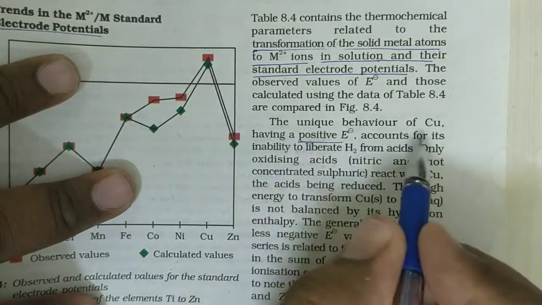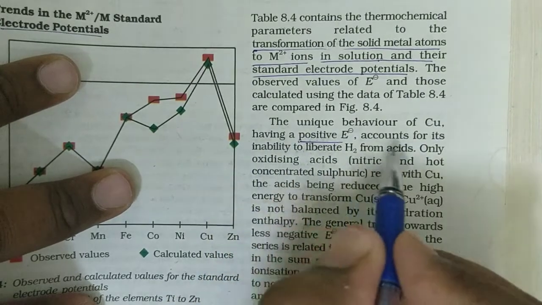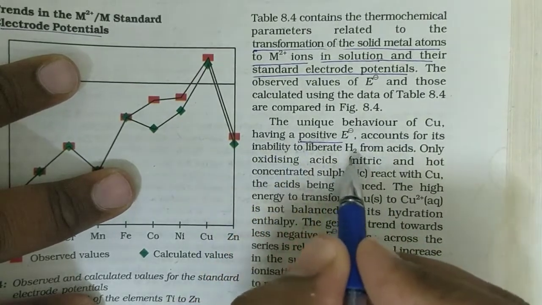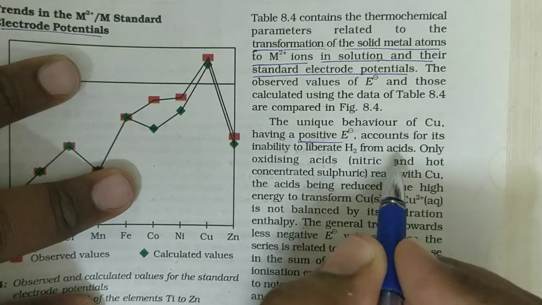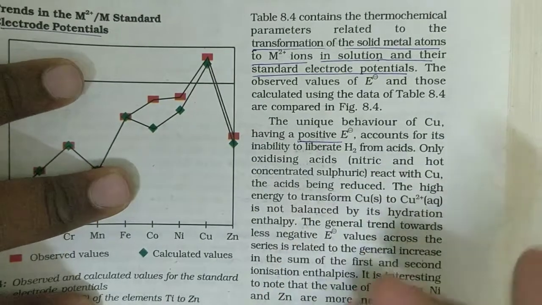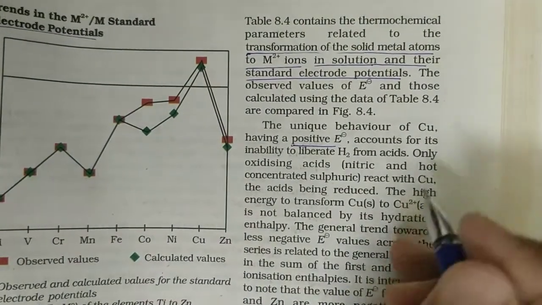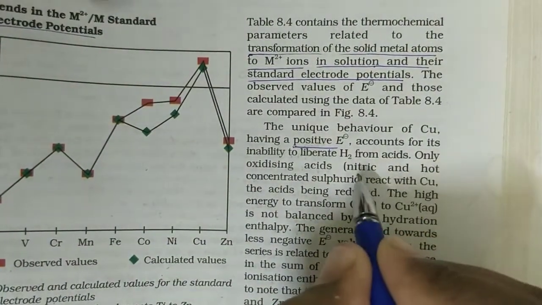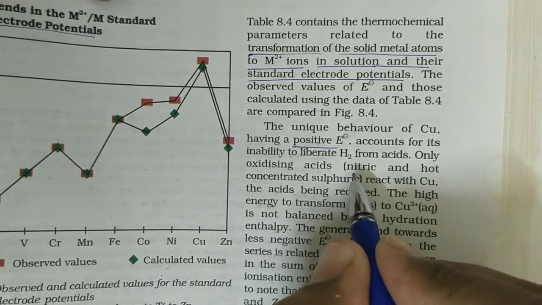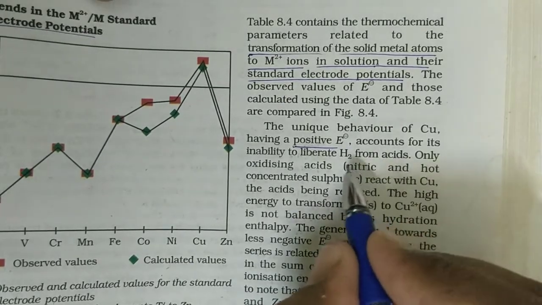The unique behavior of copper having a positive E0 accounts for its inability to liberate hydrogen from acids. According to our reactivity series also, we might have seen that copper cannot liberate hydrogen from its acids, H2SO4, HNO3 like that. Copper cannot liberate.